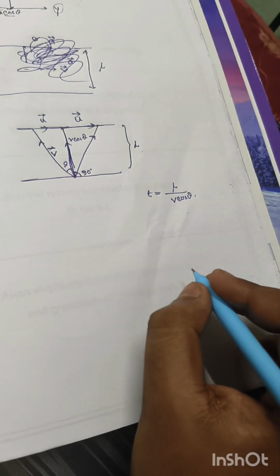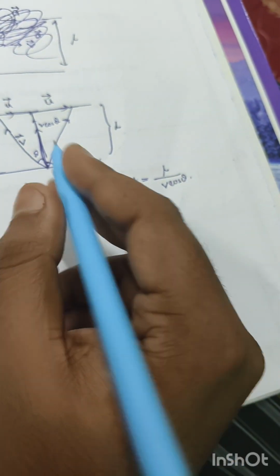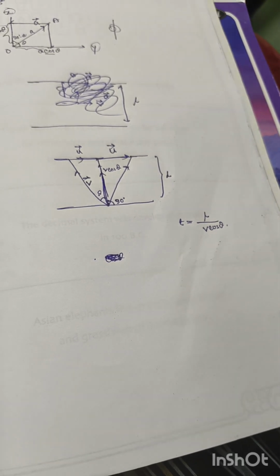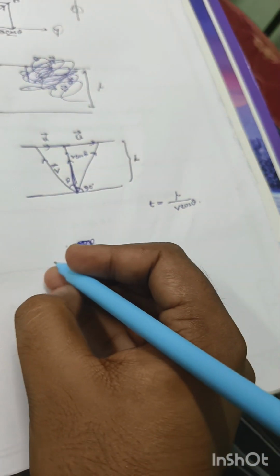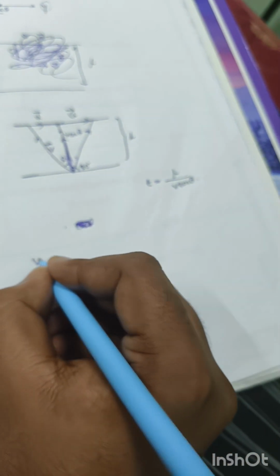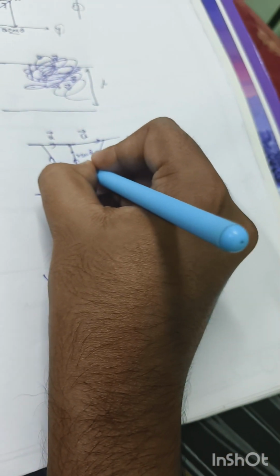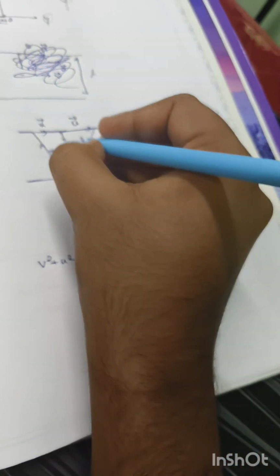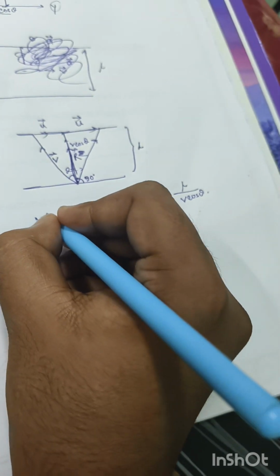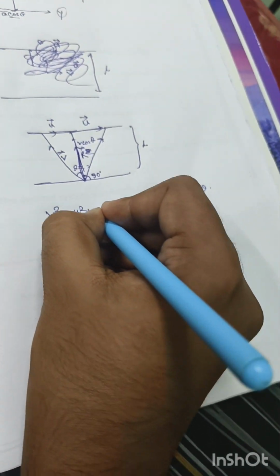Now how can we calculate the value of theta? If we find that cos theta is equal to this, and if we do not know the value of theta, then we can easily calculate it: v square equals u square plus r square.